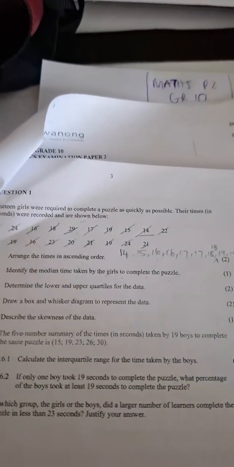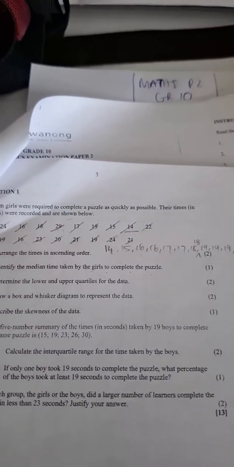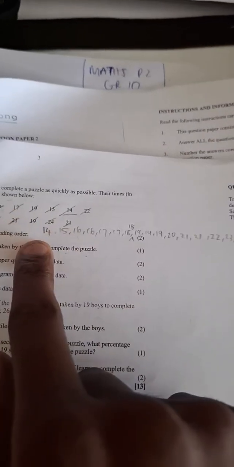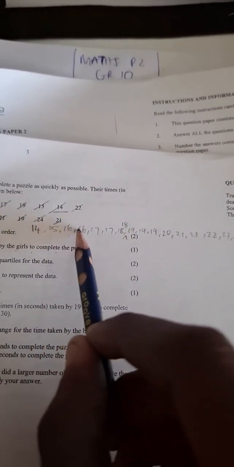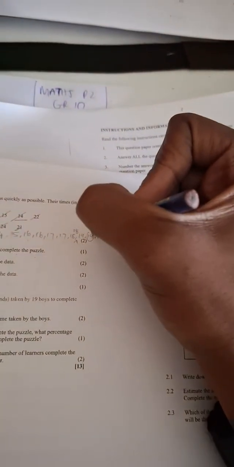So now, remember, we had what? 19 girls. How many times did we get? We got 19 times. Does that make sense? So that means, guys, if we have 19 times, then we are going to have 9 on one side. This is an odd data set. We are going to have 9 numbers on this side and 9 numbers on the other side. That gives me 18. Then the middle number will be the 10th number in this data set. So I can count 1, 2, 3, 4, 5, 6, 7, 8, 9, 10.